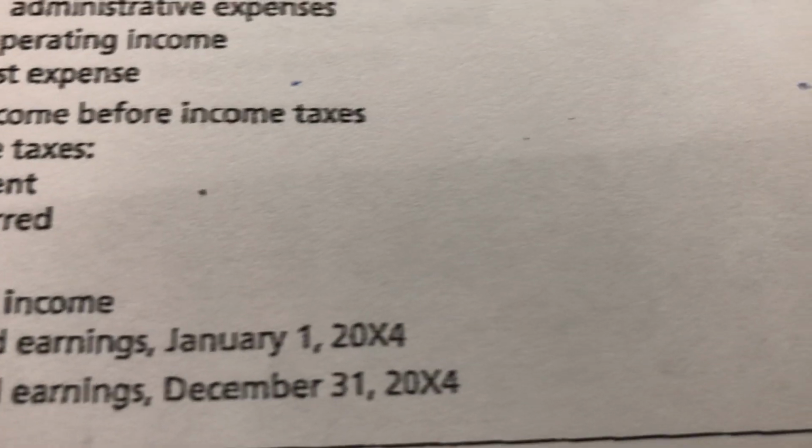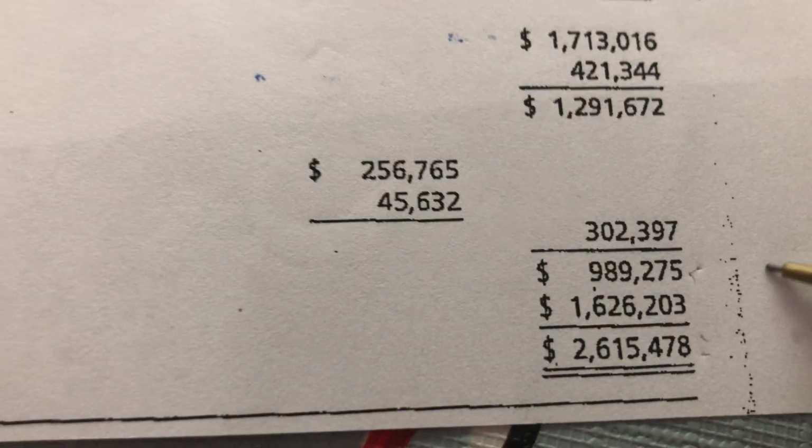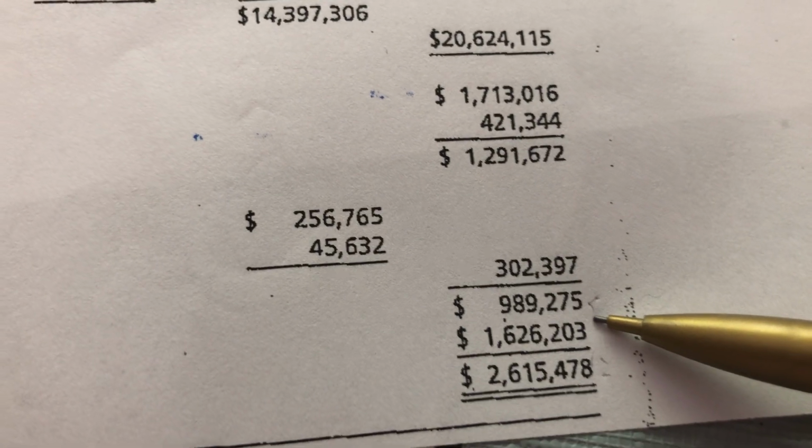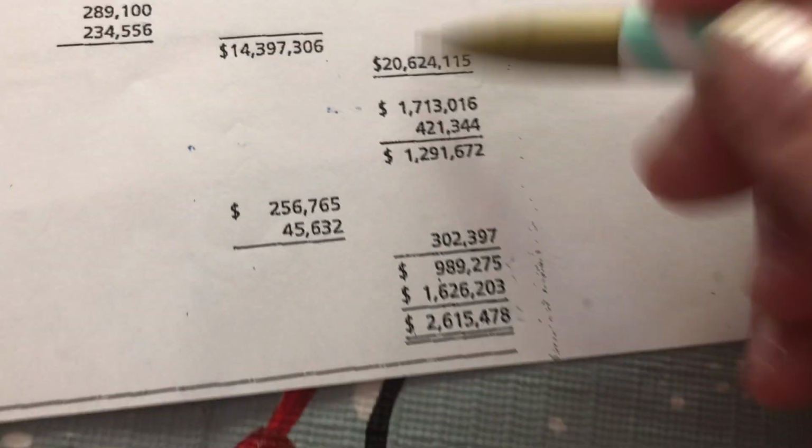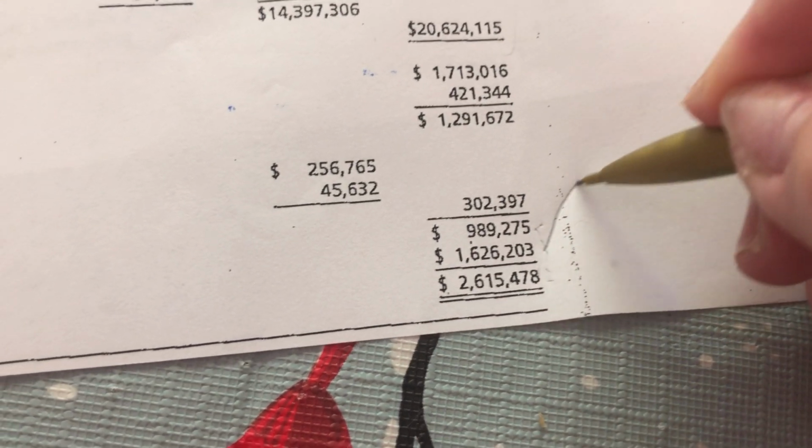So what you have to do when you get down here to your retained earnings, this last number that says retained earnings December 31st will become your beginning retained earnings. Okay, see how they have January the 1st? So on your income statement, this is going to become beginning retained earnings.